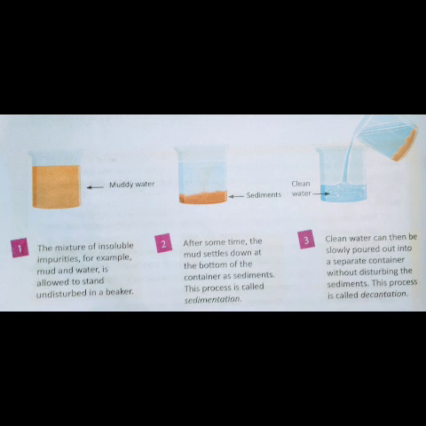In the first step of sedimentation and decantation, the mixture of insoluble impurities, for example, the mixture of mud and water is allowed to stand undisturbed in a beaker. Look at the first picture.